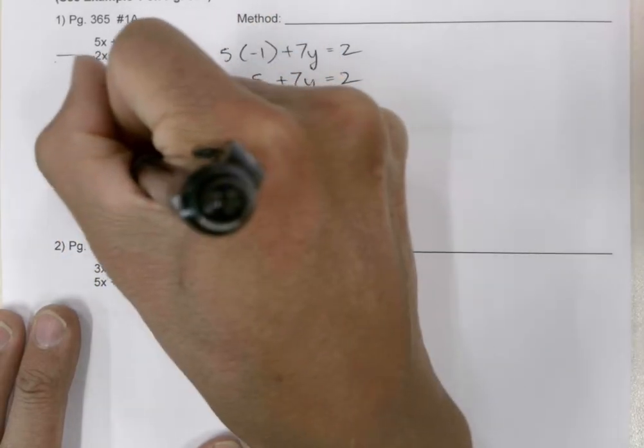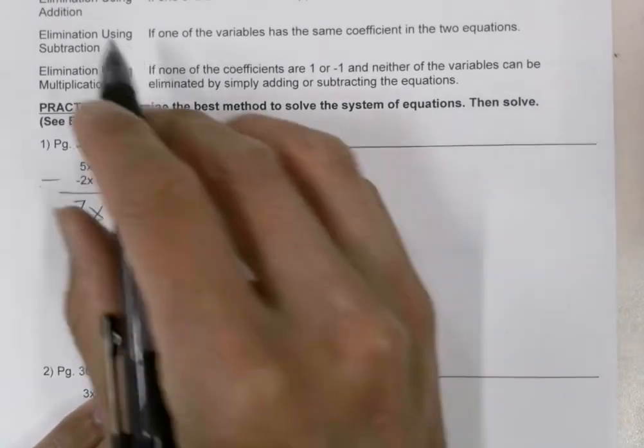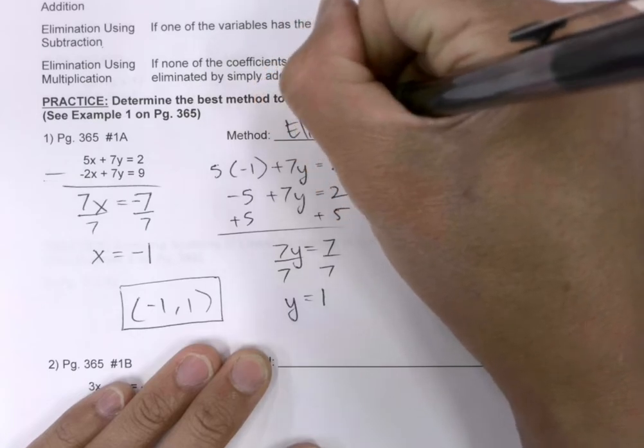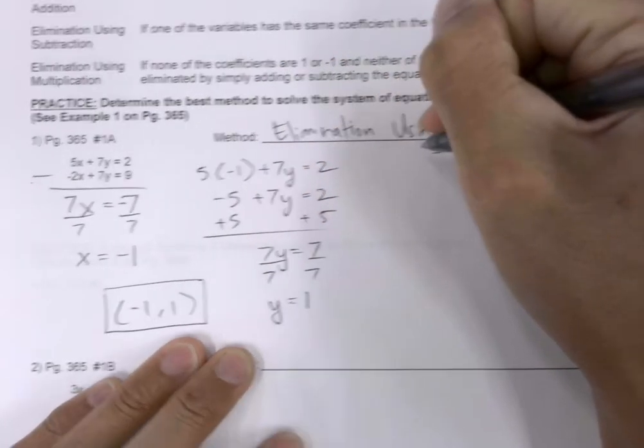And our box is going to go around our solution. And which method did we use? We used elimination using subtraction.